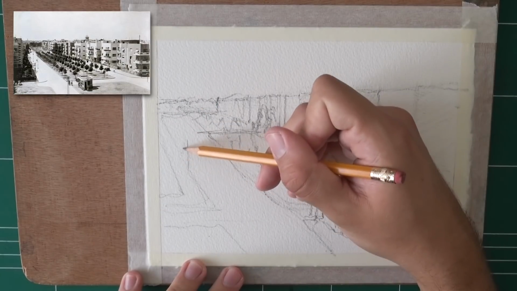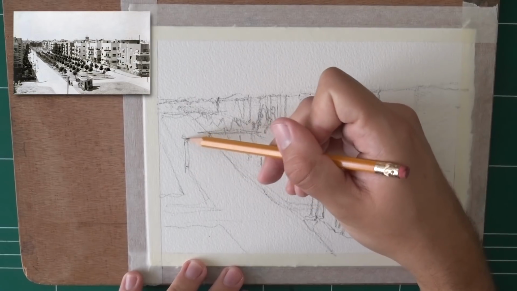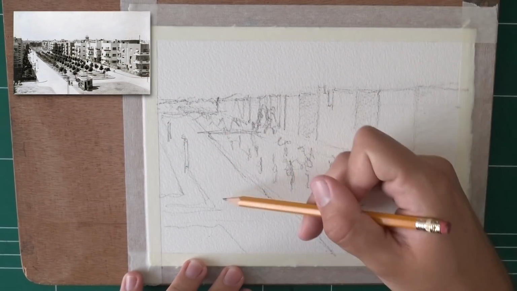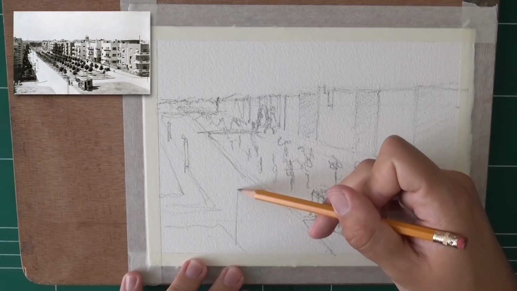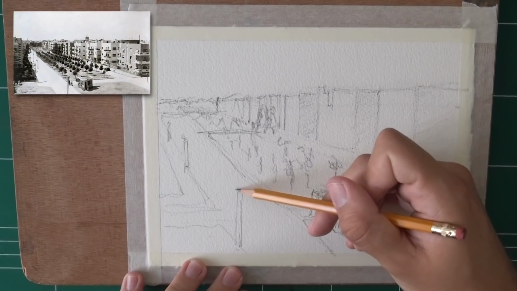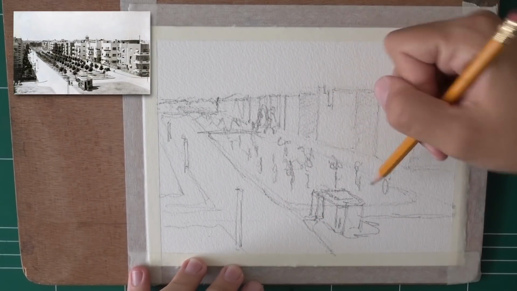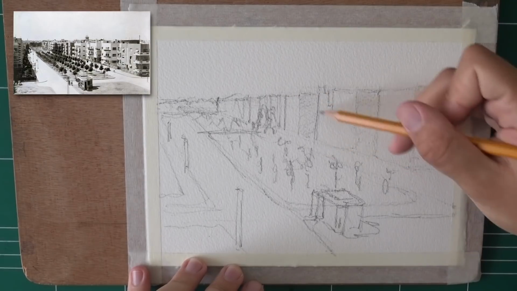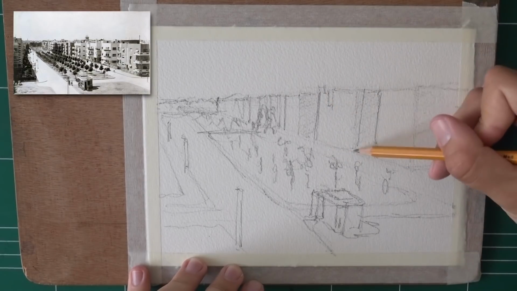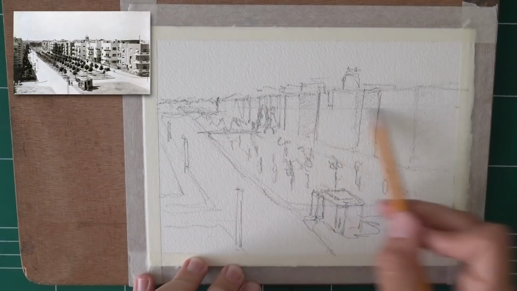Now I will be loyal to the reference source. The electricity poles there were very old and they looked a little weird. I'm going to preserve that feeling, okay? Because I don't want to start putting in modern looking light poles. That'll be ridiculous.